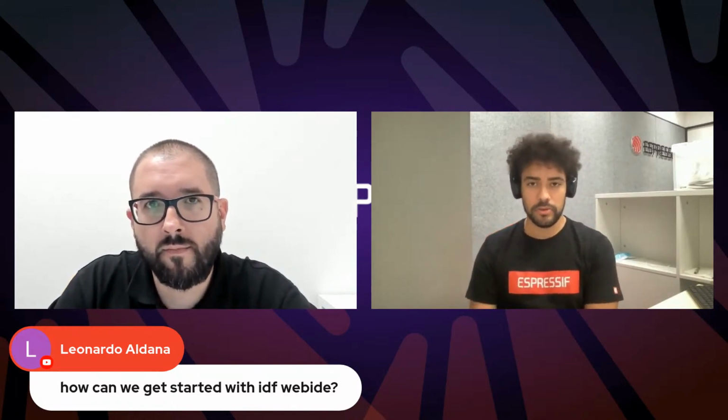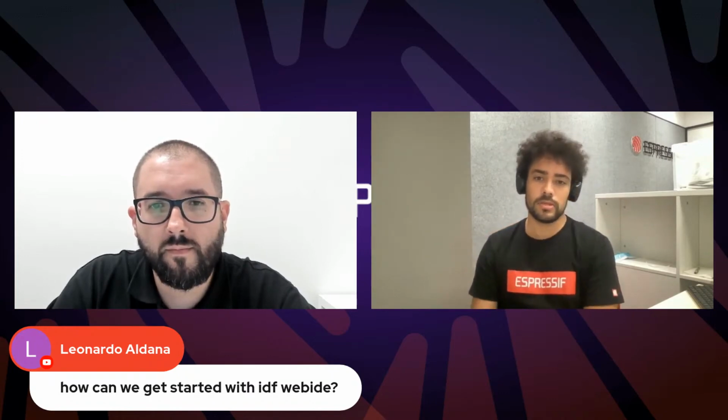Very simple. There is a GitHub repository of the Web IDE. I think it's shared on the chat, but I will send it as well. This repository has the source code, but there is also a published Docker image, available on Docker Hub under the Espressif organization. You can just use the Docker image and toy around with it if you want. You can also build it from the source code. There are instructions in the GitHub repository.